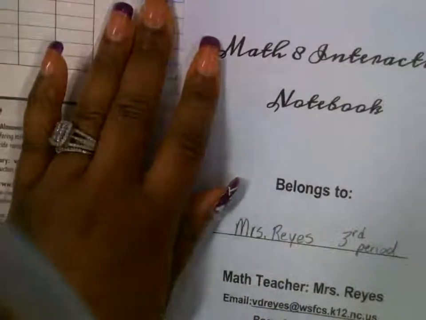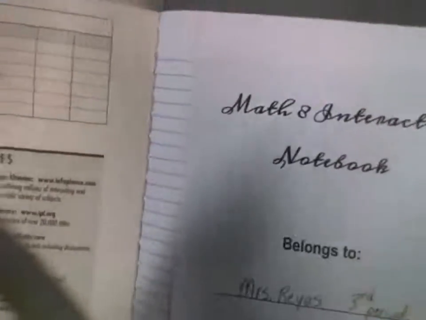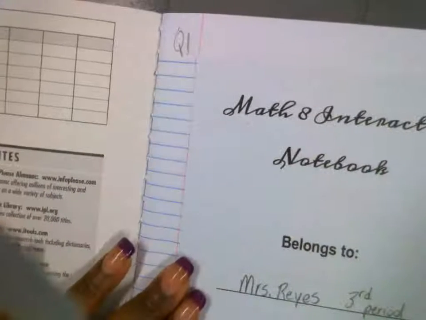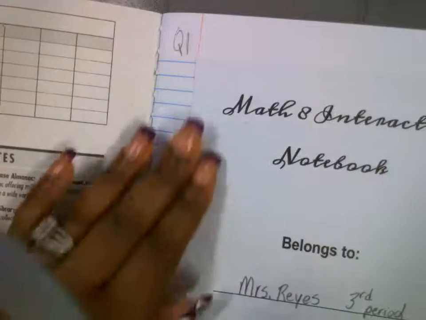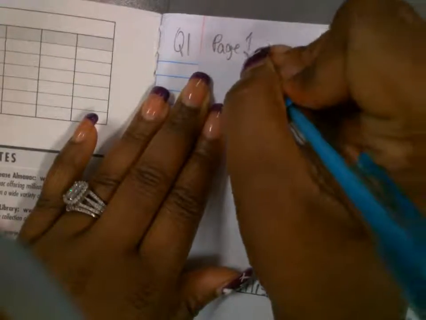All right, so this is in the corner. We put Q1 because it's quarter one, okay? And this is going to be page 1.